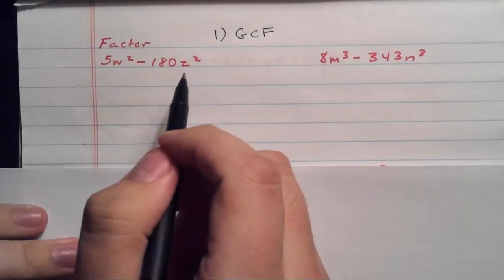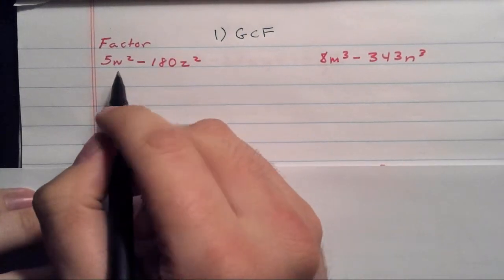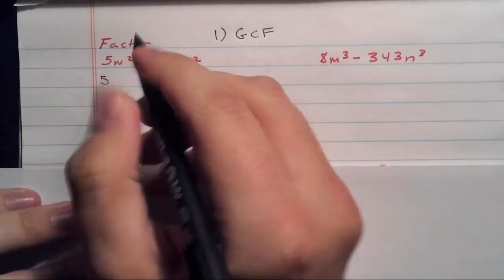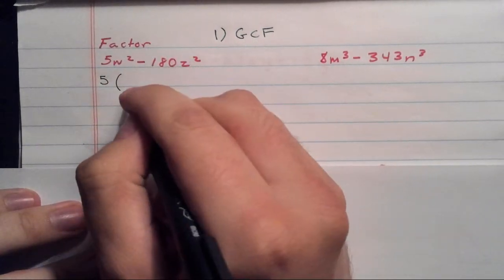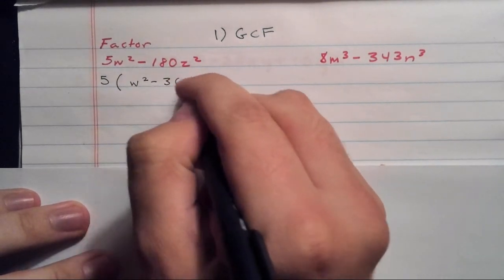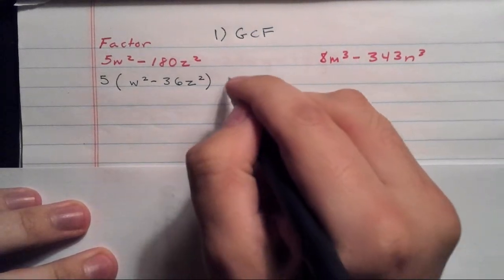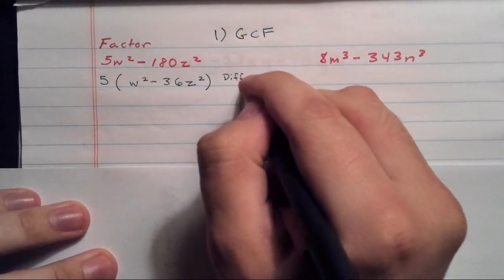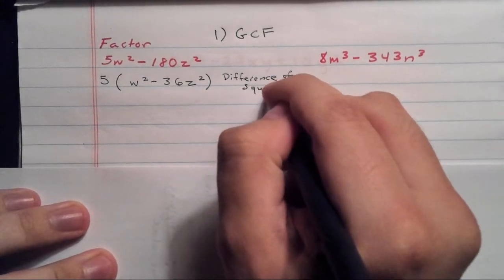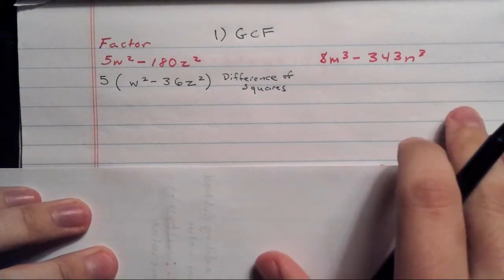So this first one right here, 5w squared minus 180z squared. Well, right off the bat, I see that 5 and 180 have a common factor of 5. So if I take out that 5, I will be left with w squared minus 36z squared. Now, I recognize this as a difference of squares. And a difference of squares, this is a very simple factoring pattern.